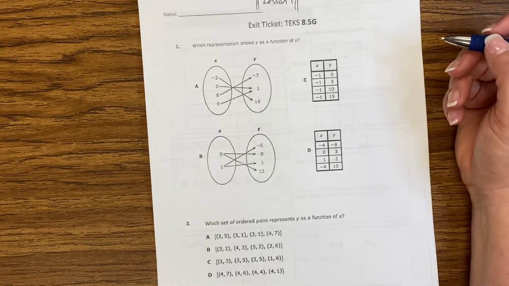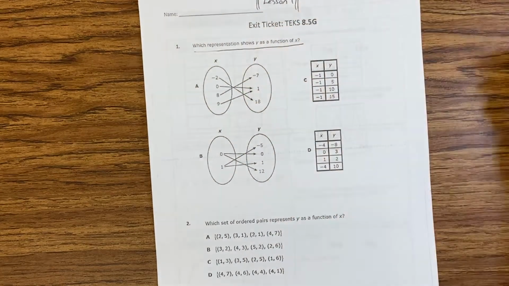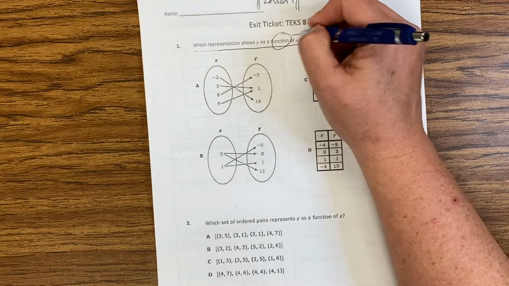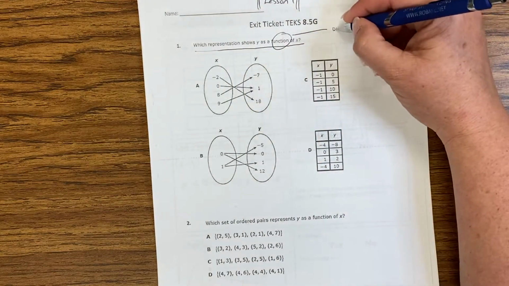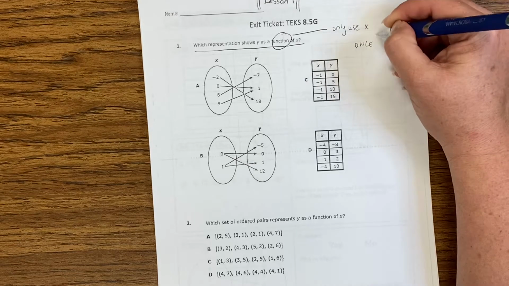As we go through it, I'm going to underline my question. Which representation shows y as a function of x? Remember, when we see the word function, we know we only use x once.